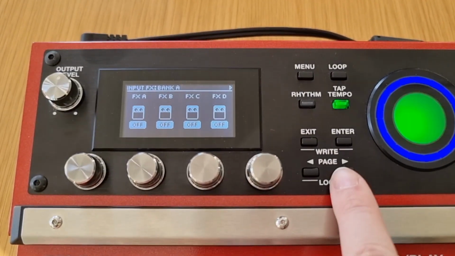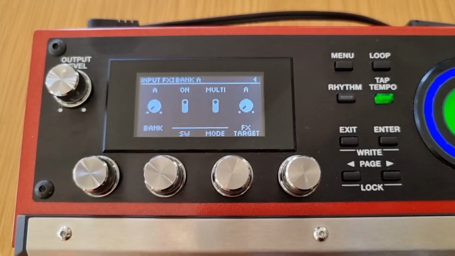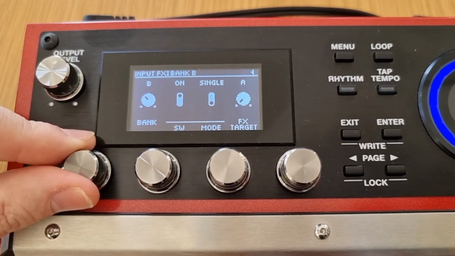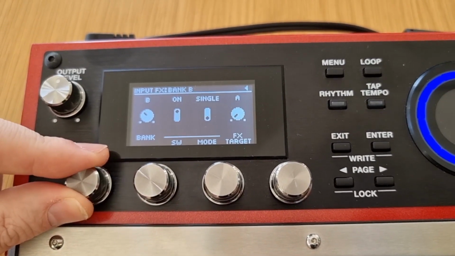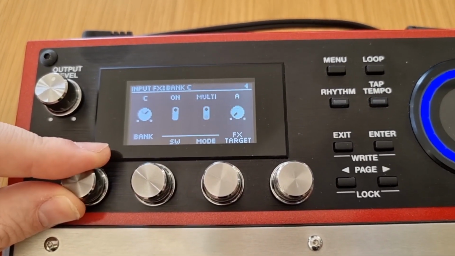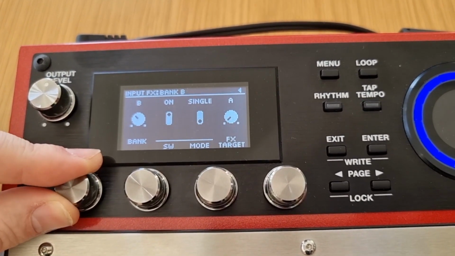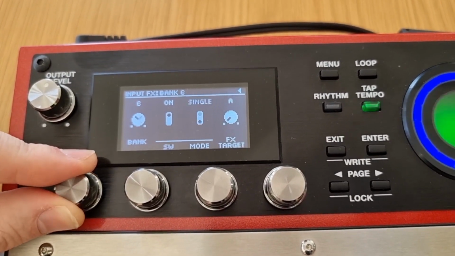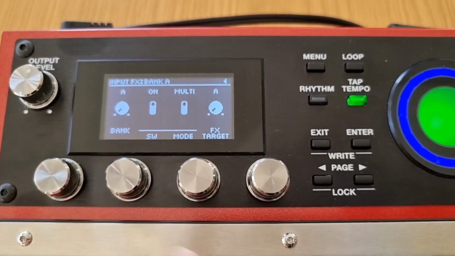Now if I page across, you can see my first option on the left-hand side is the effects bank. That determines which bank of effects I'm using to control and operate. You can see I've got a couple of different settings there. Bank B is on single mode, banks A, D and C are on multi-mode. So you can see there's a slightly different option there. You can determine which bank of effects you want to operate.